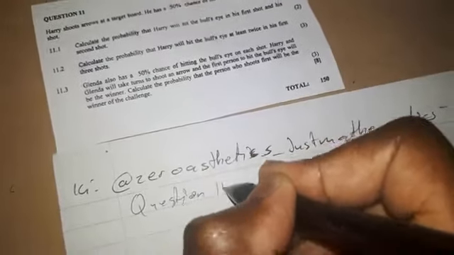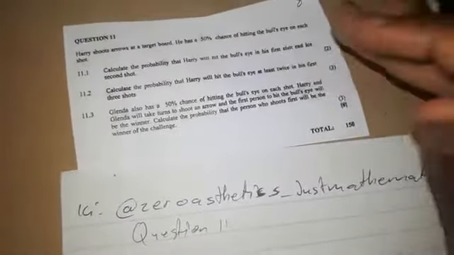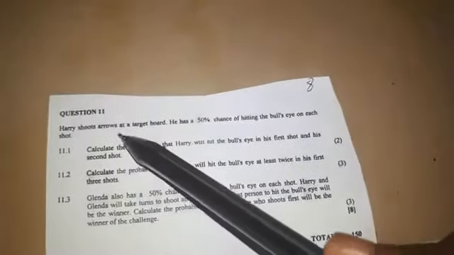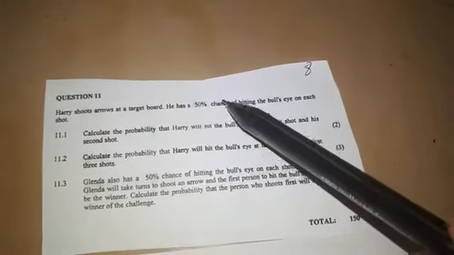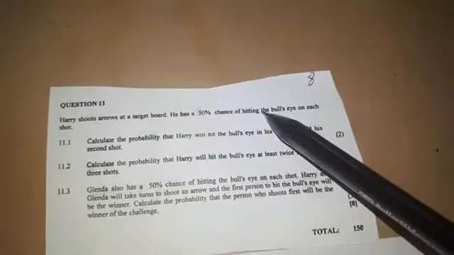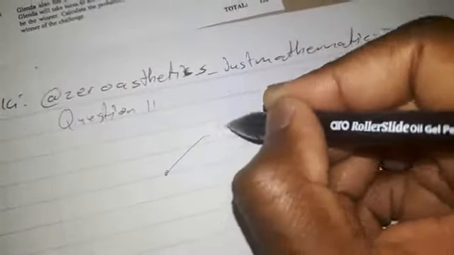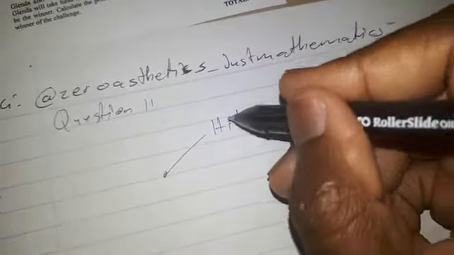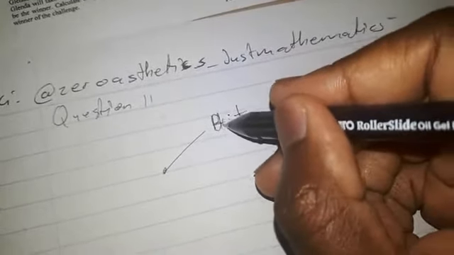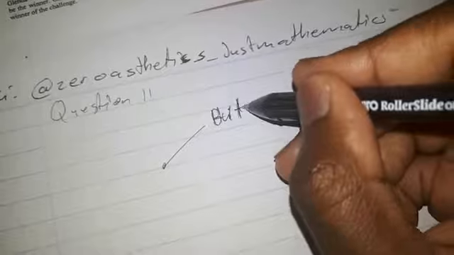Question 11 says here, what does it say here? It says Harry shoots arrows at a target board. He has a 50% chance of hitting a bullseye on each shot. Well, before we even work out anything, this is Harry. He either hits a bullseye, so let's say bullseye. Let's be blunt.